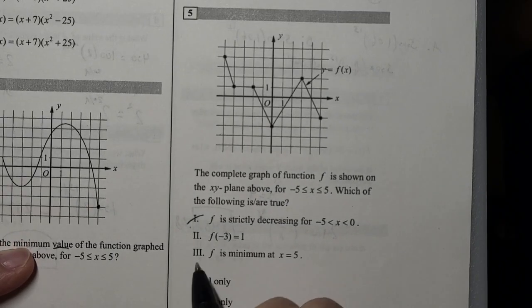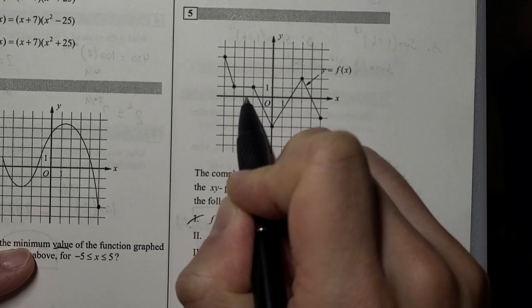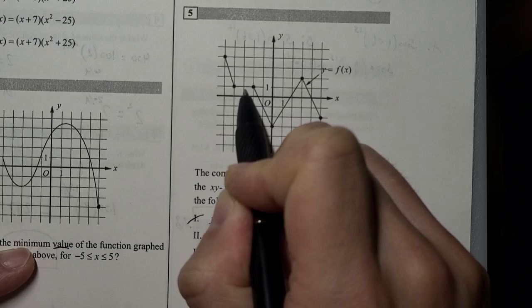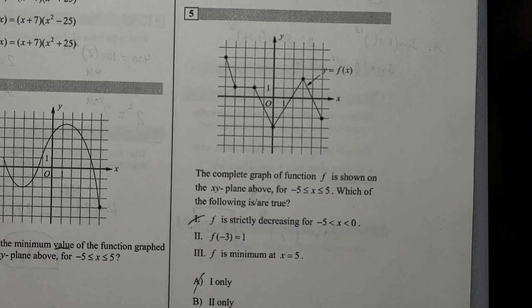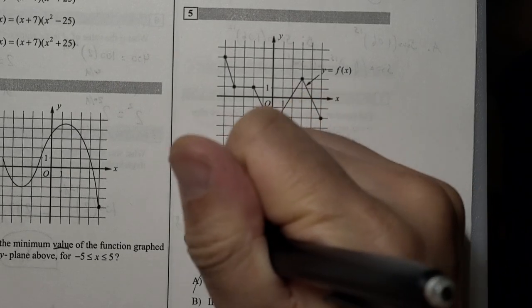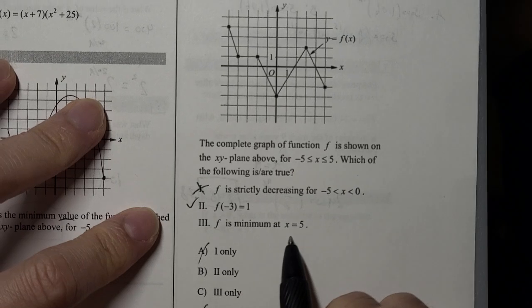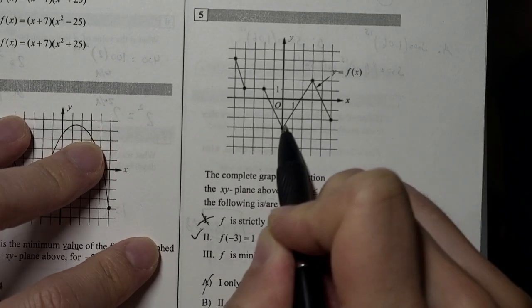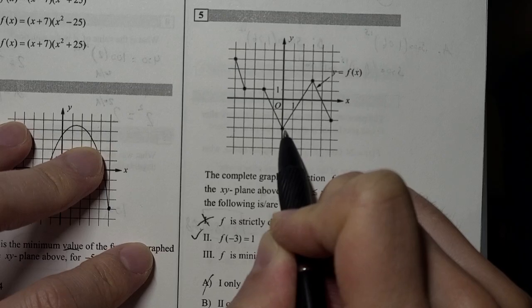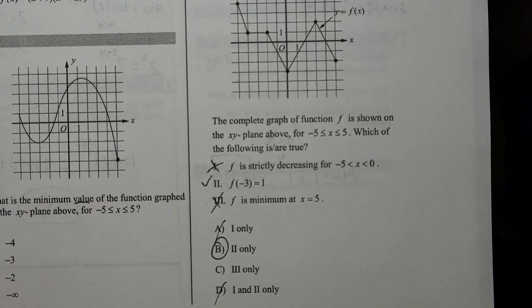All right? F of -3 is 1. 1, 2, 3. This is x equals -3. F of -3, that is 1. That seems to be true, right? So, let's keep that. All right, F is minimum at x equals 5. X equals 5 is here, but isn't this value smaller? This value of F, the Y value? So this is not true. Answer is 2 only, B.